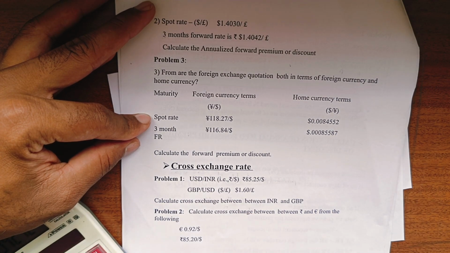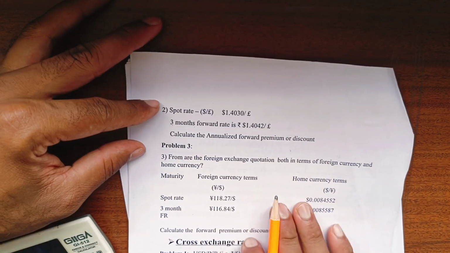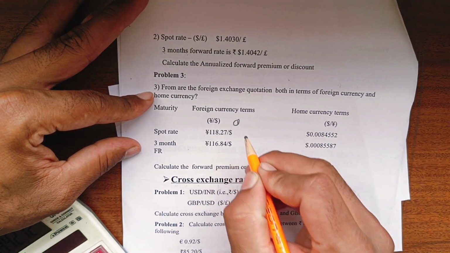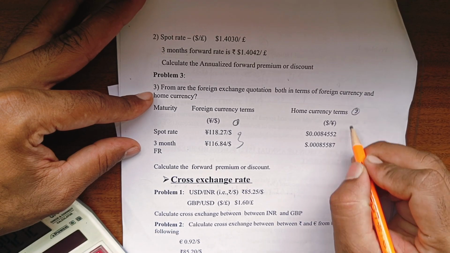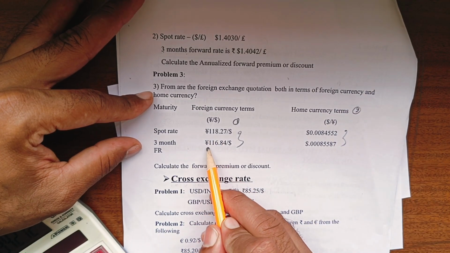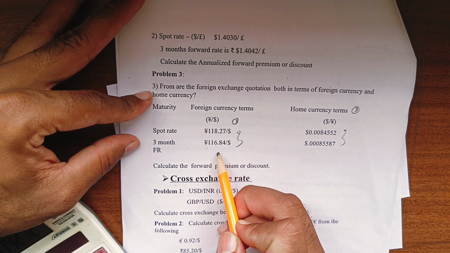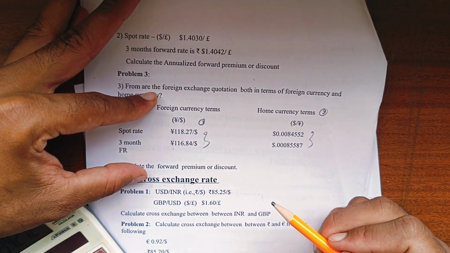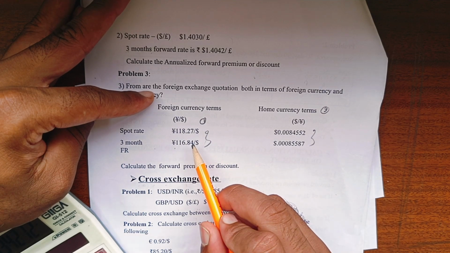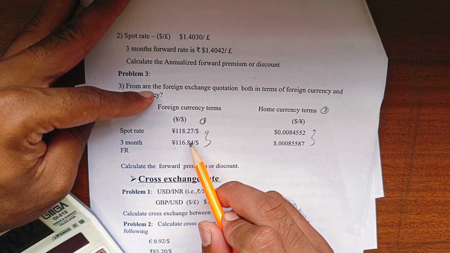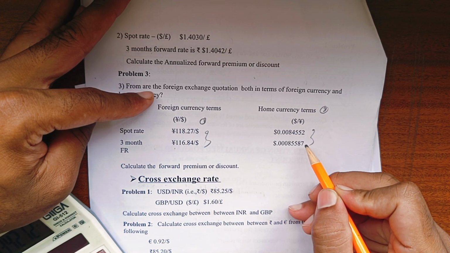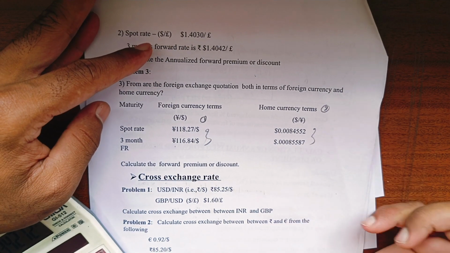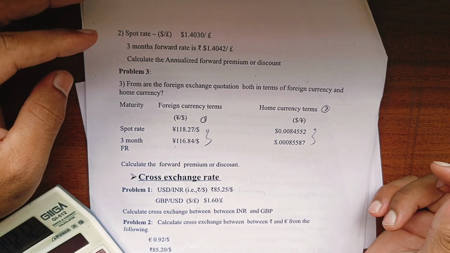But here one thing is there. Till now we used to have only one scenario. Here 2 scenarios are there. This is one scenario, this is the second scenario. With the spot rate and forward rate, we need to calculate whether it is forward premium or discount for one, and for the home currency terms you need to calculate the same. Understood? For this also you need to calculate the annualized forward premium or discount. For both things you need to calculate. This is your homework problem. Okay, thank you.